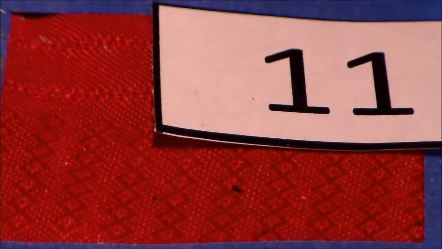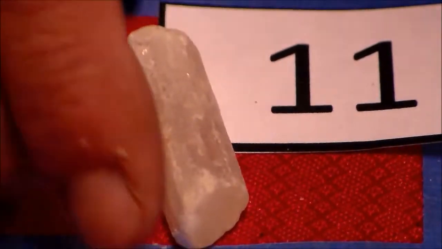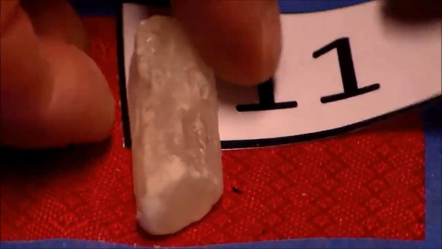Definitely got a white streak going there. So using your information table, you should be able to take a look. Look for something that's got some silky fibers. Look for something that has a hardness of about 2, a very low specific gravity, 1 directional cleavage. And that's your sample 11.